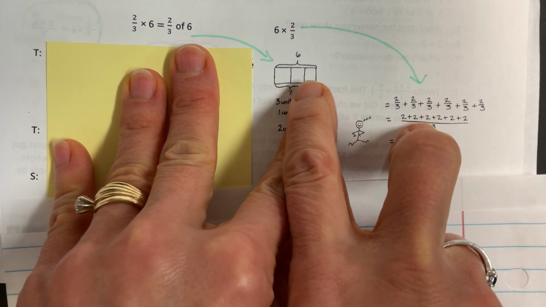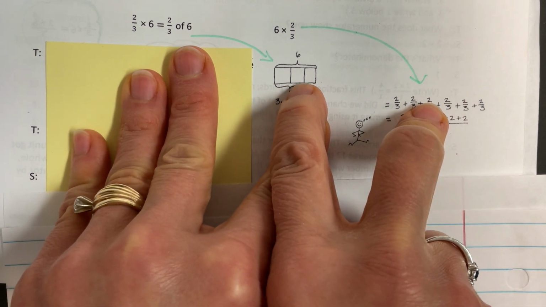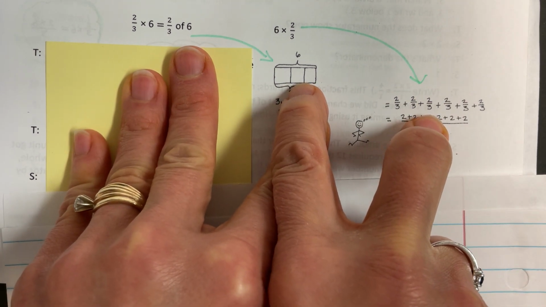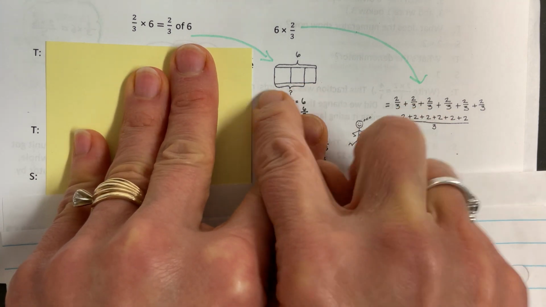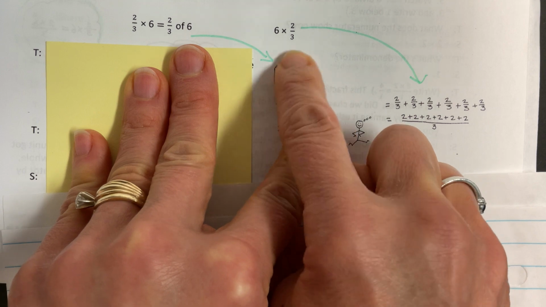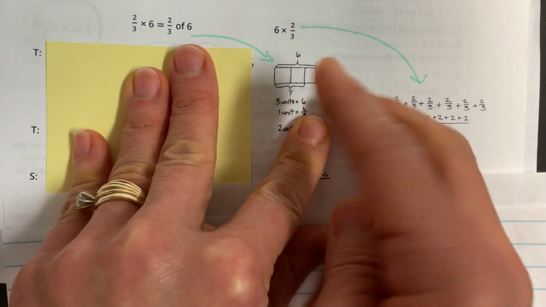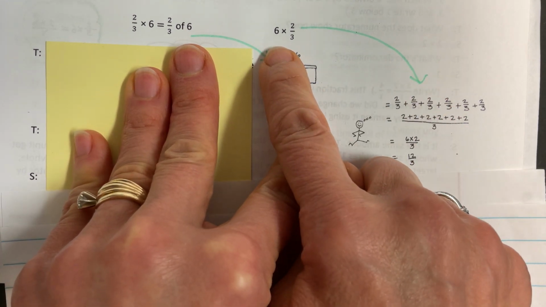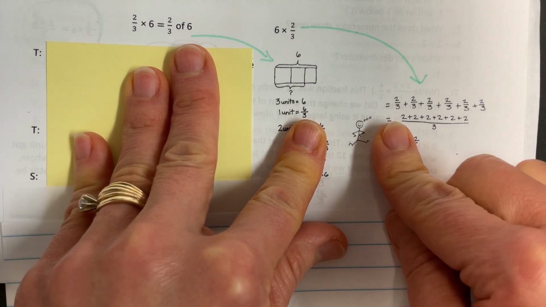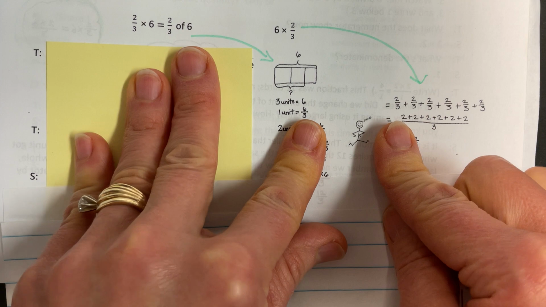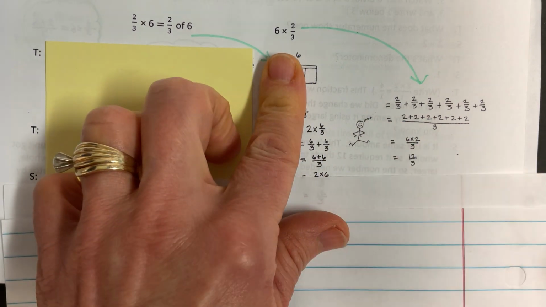Okay, so I don't want you to get too confused. It's just two different ways to view this problem. Again, you can look at it as 2/3 of 6 and do a tape like this, like we've been doing. Or if you flipped it around, you could look at it as 6 groups of 2/3, 6 times 2/3, which is 12/3. 6 times 2 is 12/3, which is 4 whole.